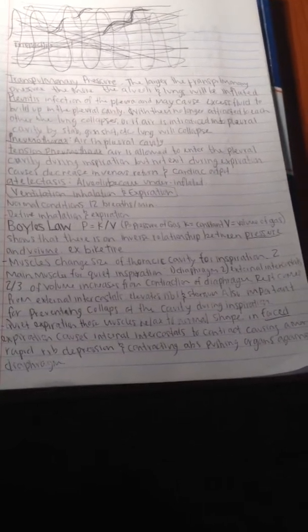For example, a bike tire: because the volume is smaller than the outside atmospheric pressure, the pressure increases the more air that you put into the tire, because you're putting more air into that tire, but the volume is staying the same. And so with the volume being that size, the pressure increases.